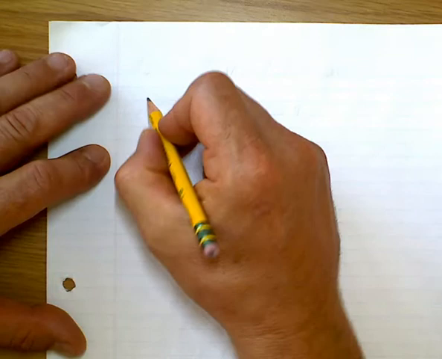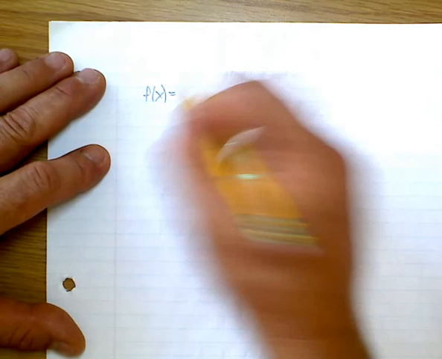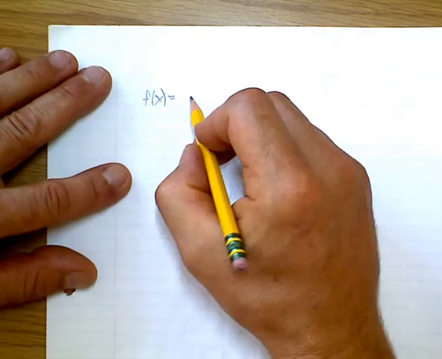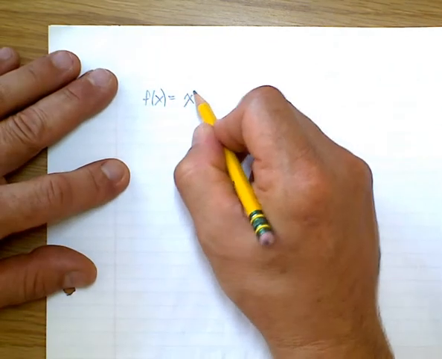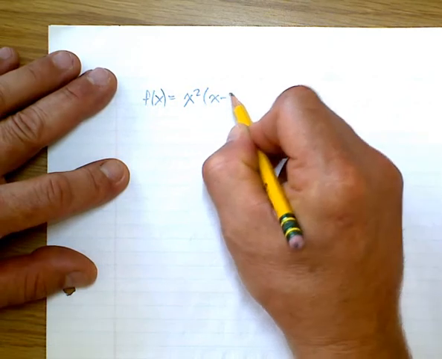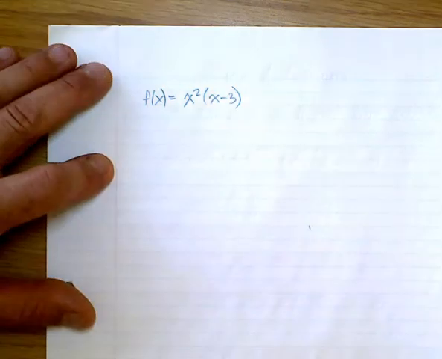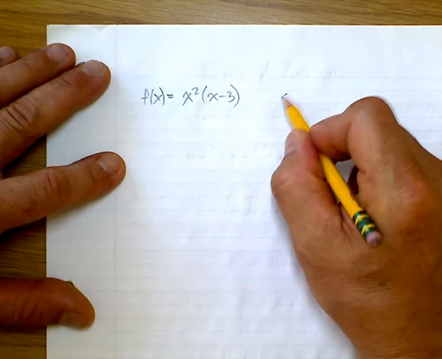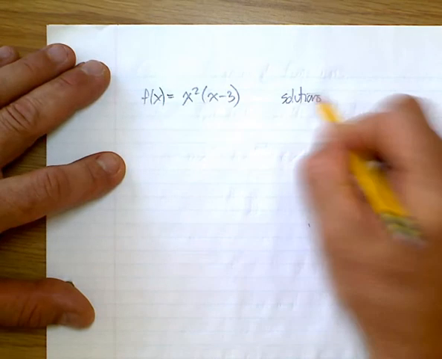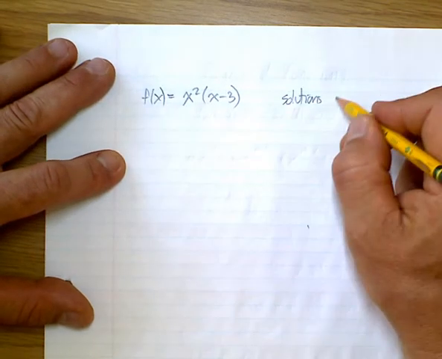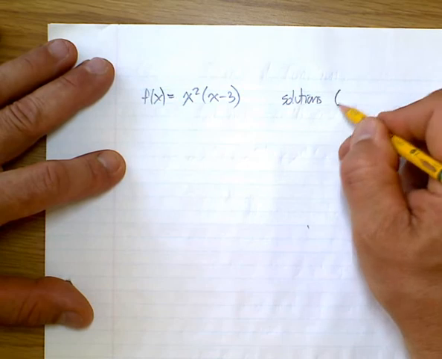Now let's quickly talk about a couple things here. If I gave you f of x is equal to, let's break it down into factored form, x squared times x minus 3. Hopefully what you can find out is your solutions. Your solutions are what makes this whole thing 0. Solutions are when y is equal to 0.